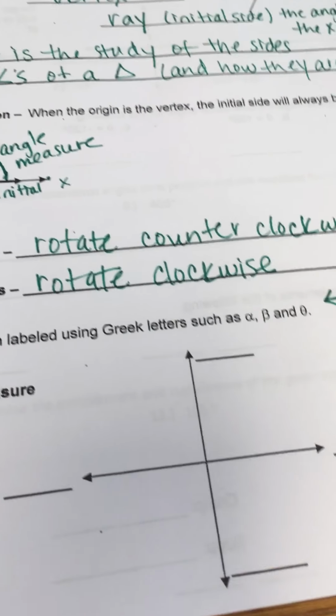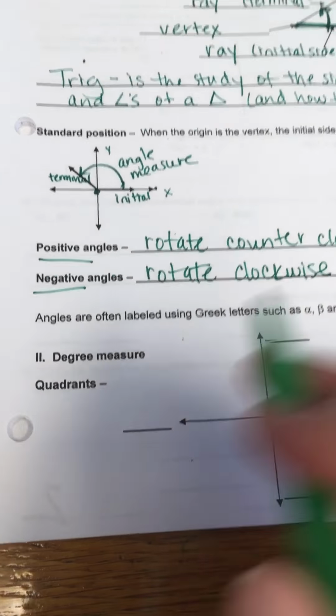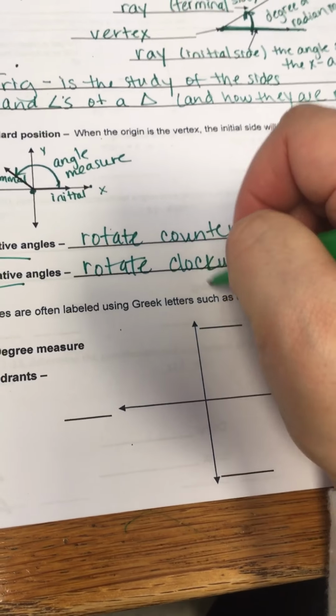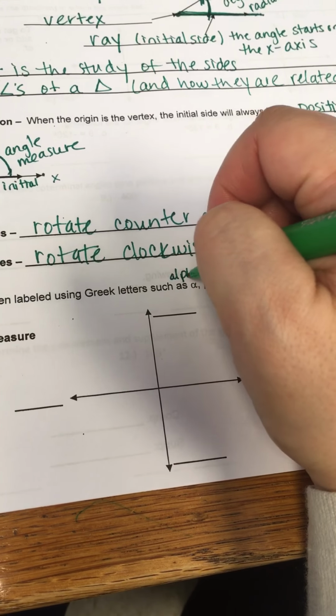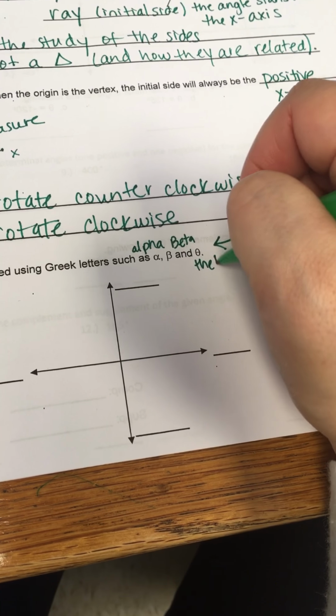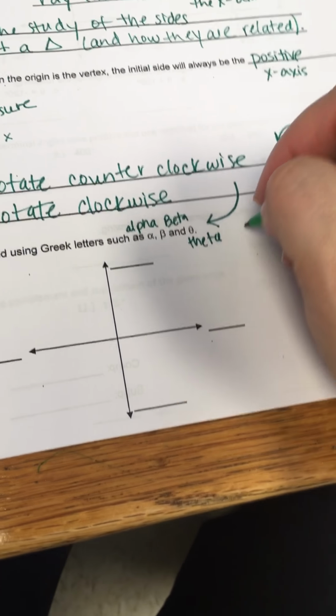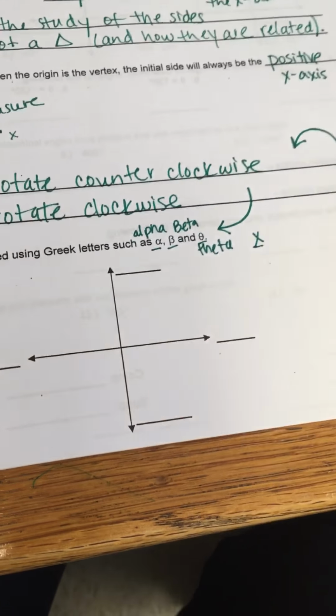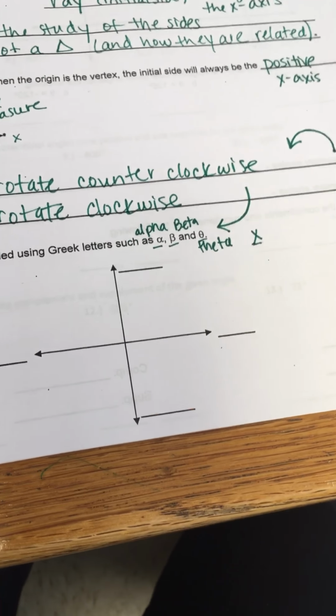Alright, so some basics to know here. Angles are often labeled using Greek letters such as alpha, beta, theta, x. They're just variables. They all mean the same thing, it's just the unknown.